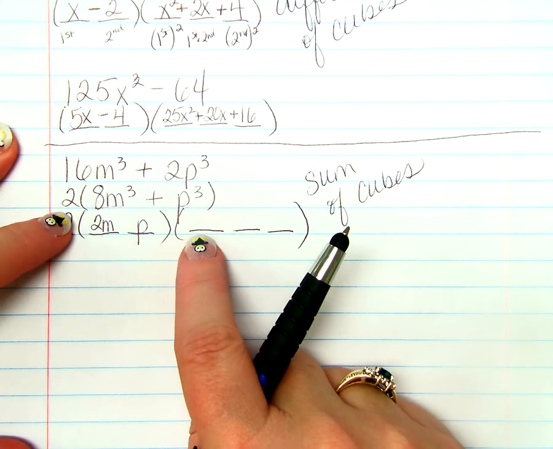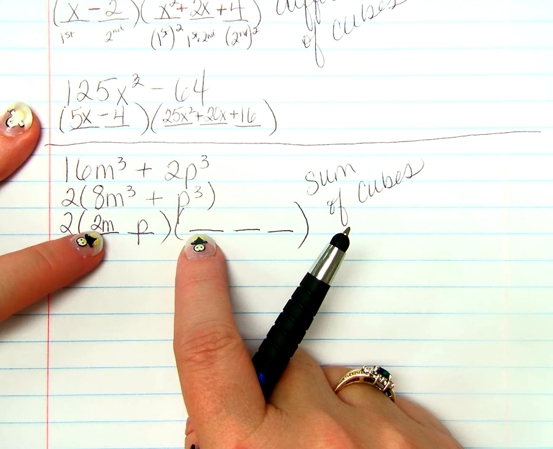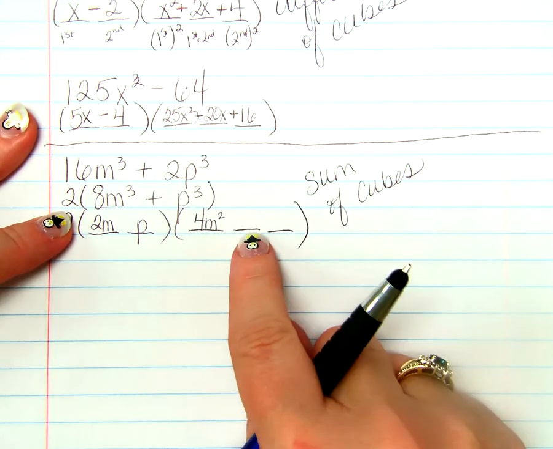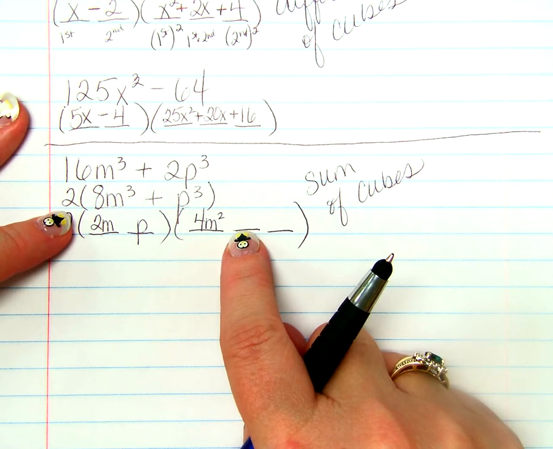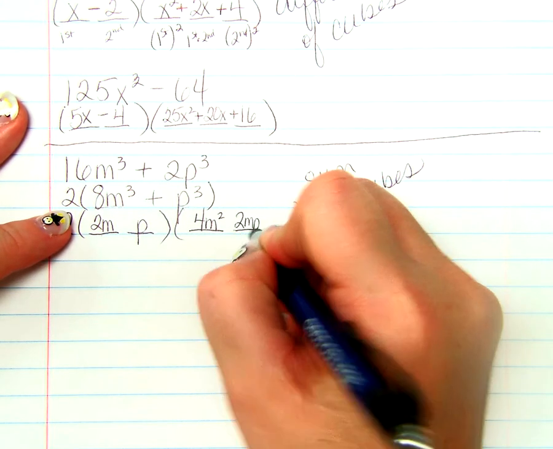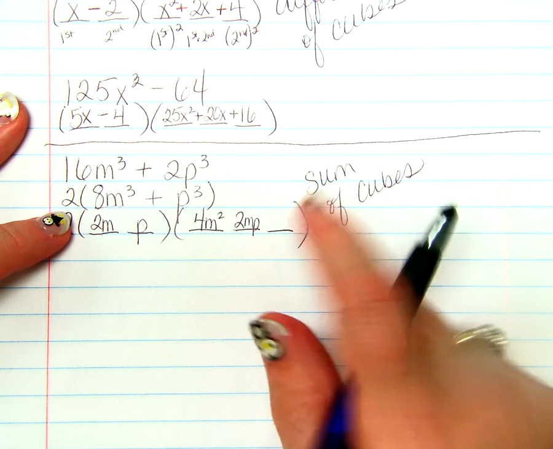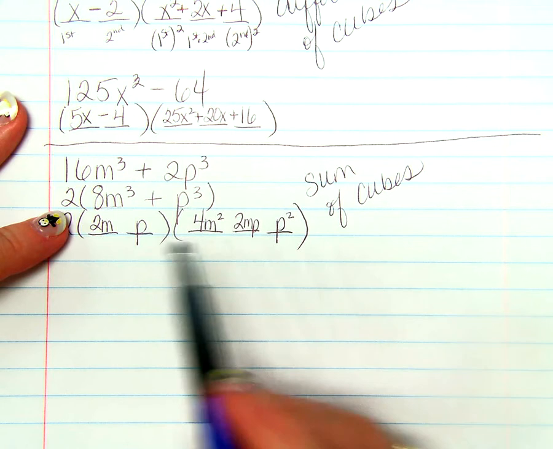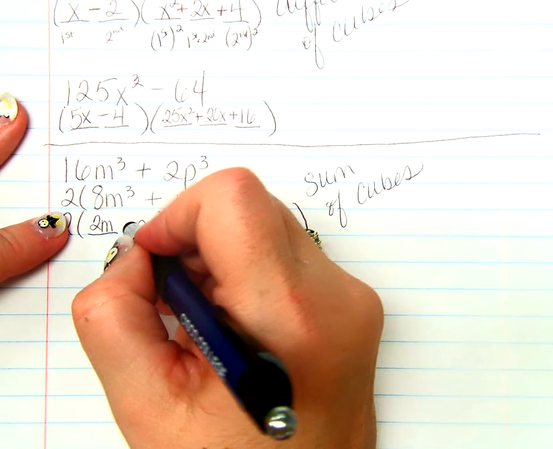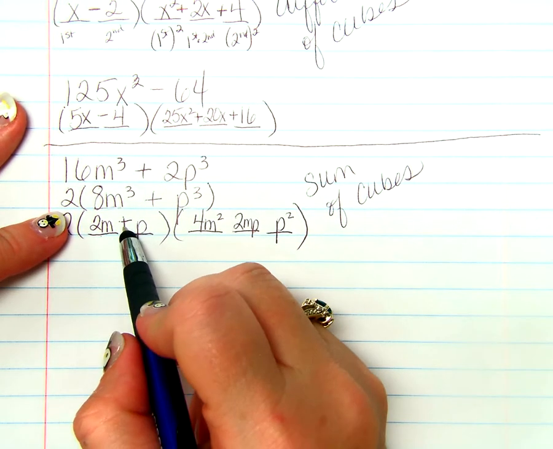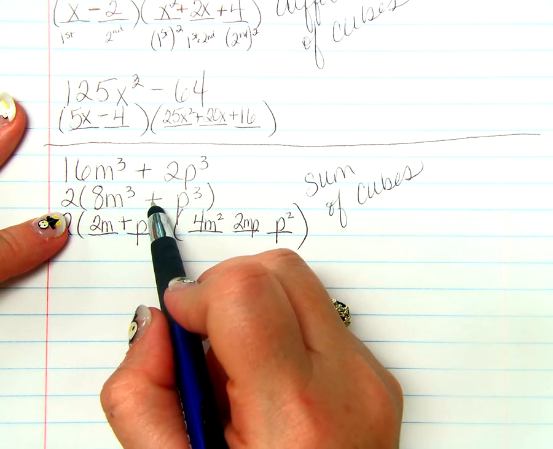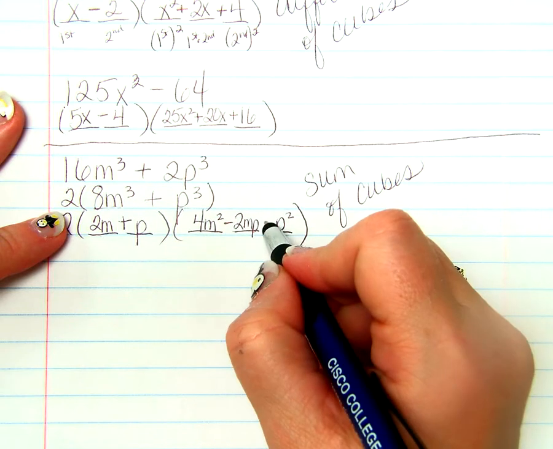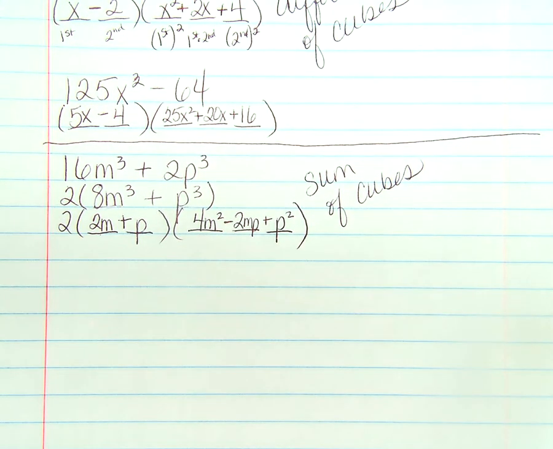So what goes in the first term of the trinomial? 4m squared. Very, very good. What goes in the second term of the trinomial? 2mp. And the third term of the trinomial? P squared. Now don't let yourself be tricked. How do the signs go? Oh my gosh, you guys are amazing. Why is this a plus? Because it's the sign from the problem, right? And the second sign, why is it a minus? Because it's opposite of the first one. And the last one? Always plus. Very good.